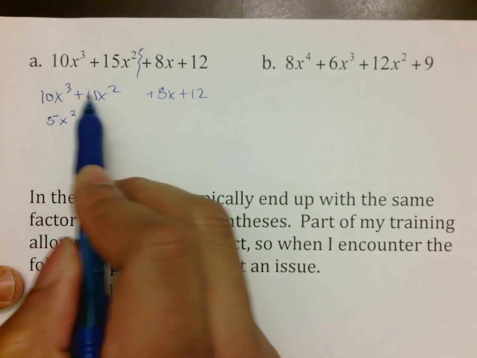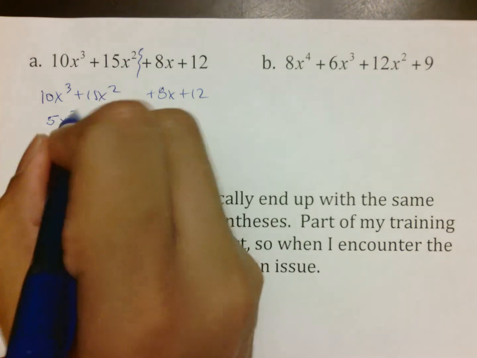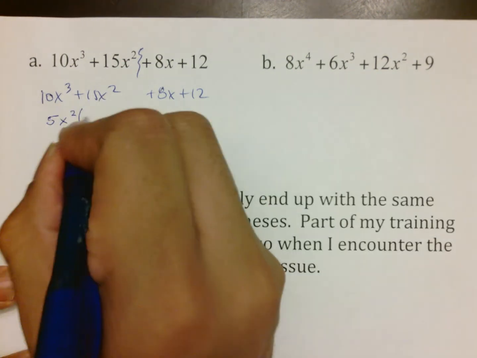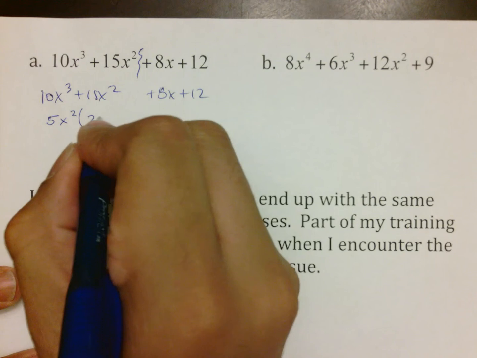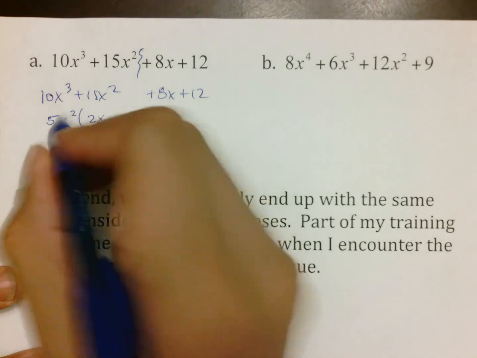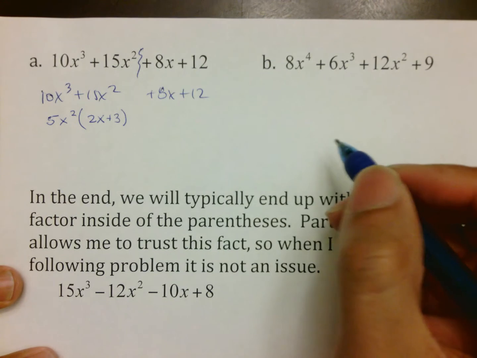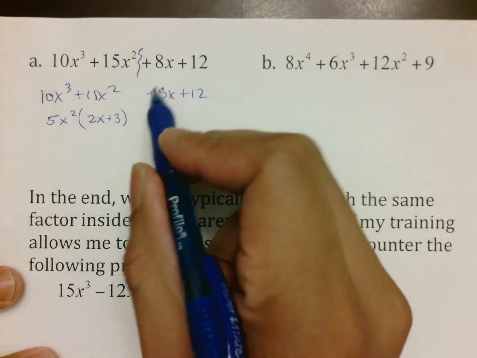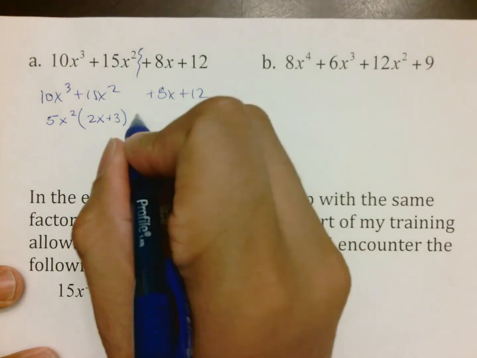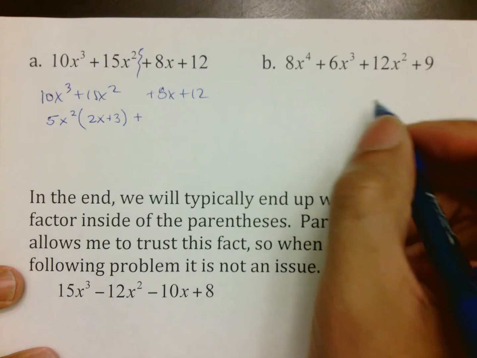Keep in mind you take the lowest amount out of your x's. So 5x squared is what I take off. 10 divided by 5 is 2. Had 3 x's, took 2 off, 1's left. 15 divided by 5 is 3. Had 2 x's, took them off, and that is done. You can always take this sign and connect it here. We're putting it back together.